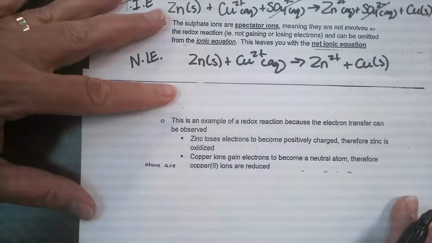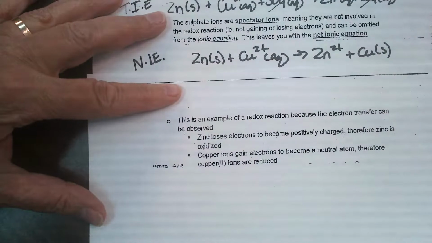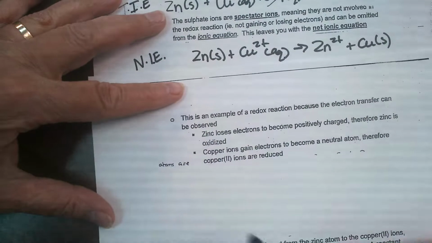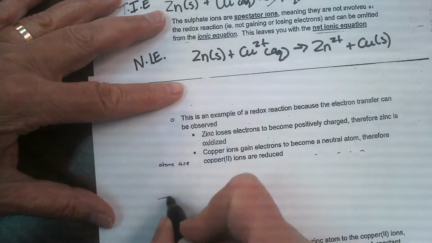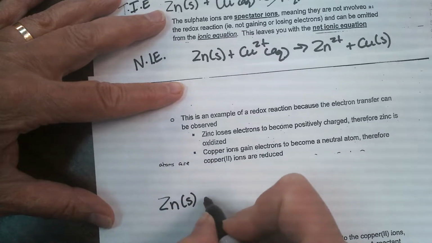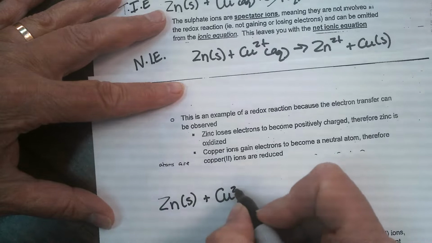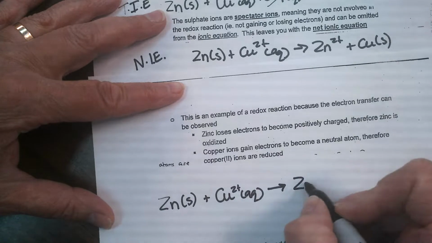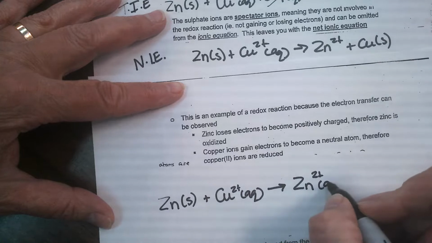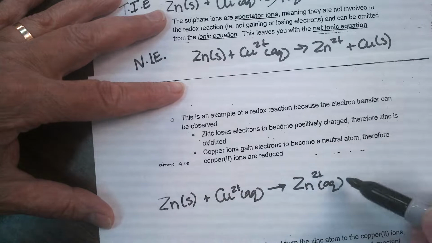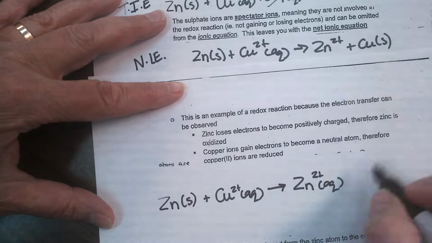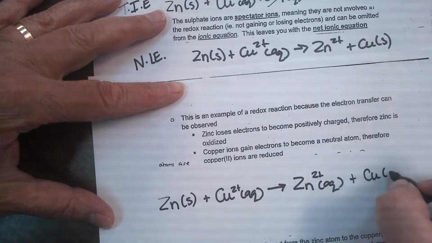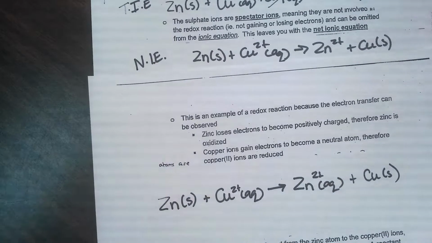So this is what we do. This is how we write a redox reaction. We start out with our net ionic equation plus copper 2 plus. See, I already told you I was lazy. I forgot to put my thing in there. Okay, this is our net ionic equation.